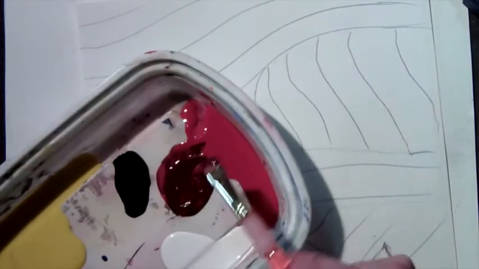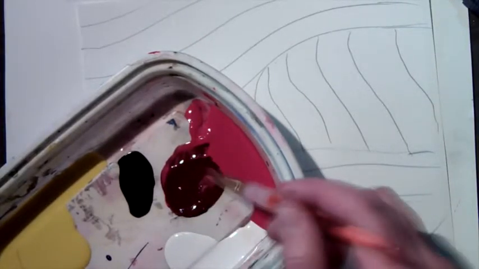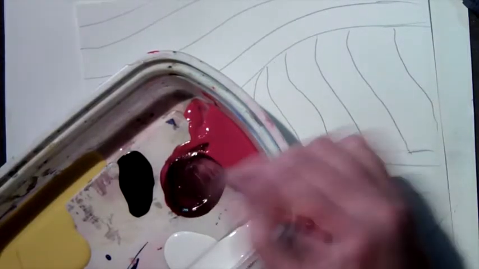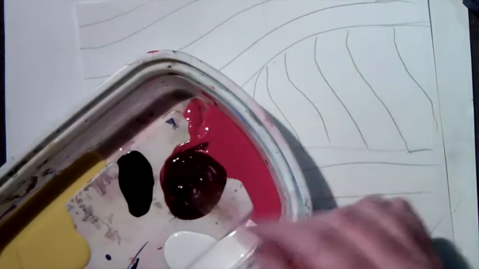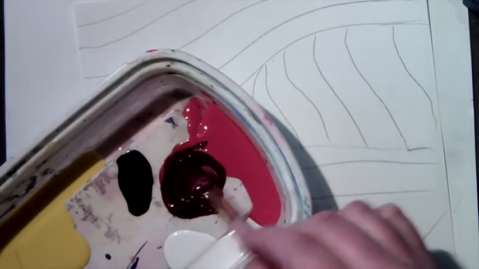I'm going to be mixing up, and it's hard to see with the camera on, but I think I'm just going to do a violet to start with, and I'm going to start in my sky. You want to make enough that you can transition through all those values. So there is my violet.